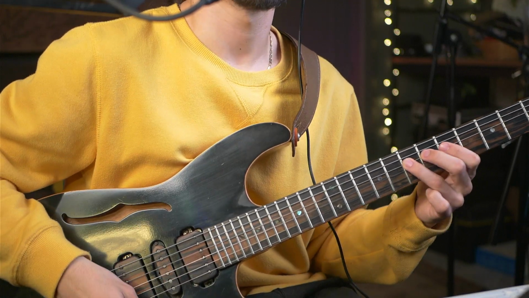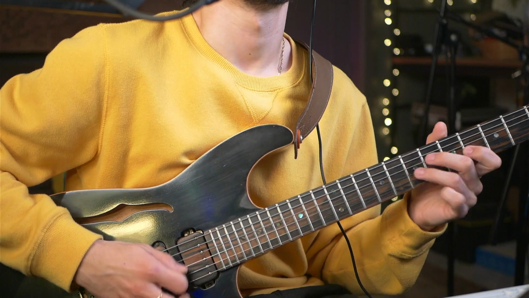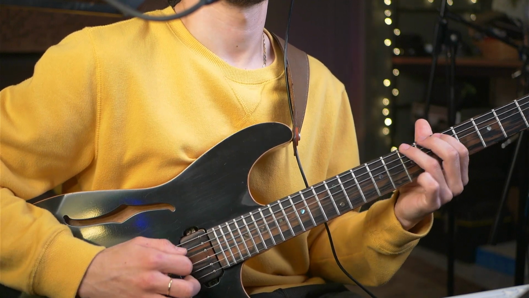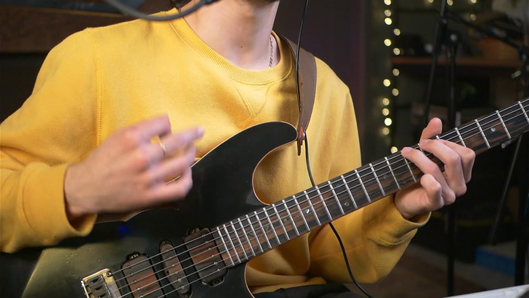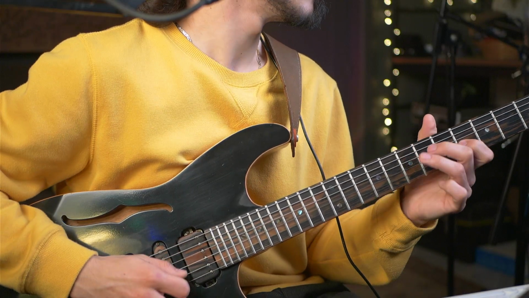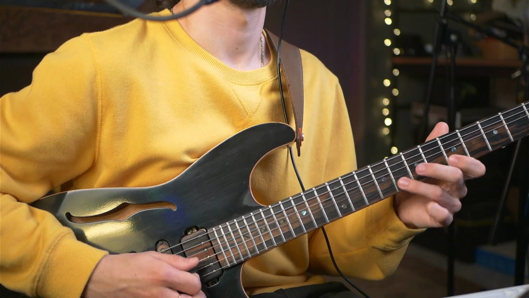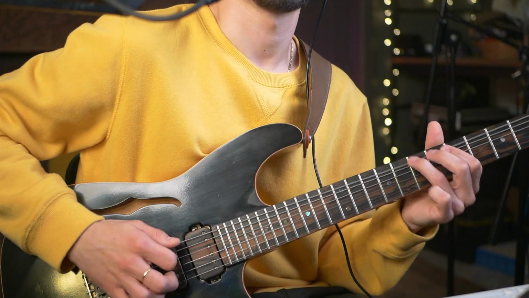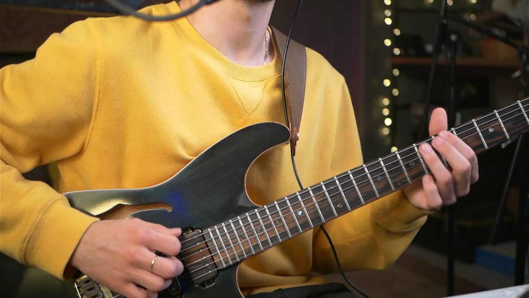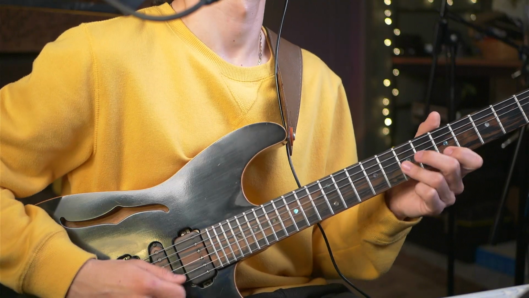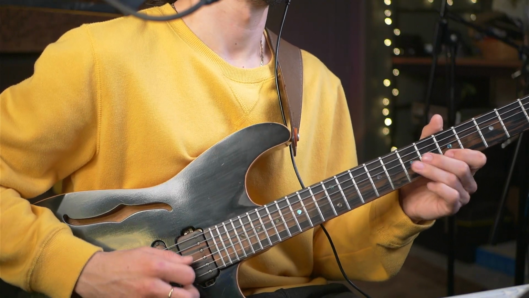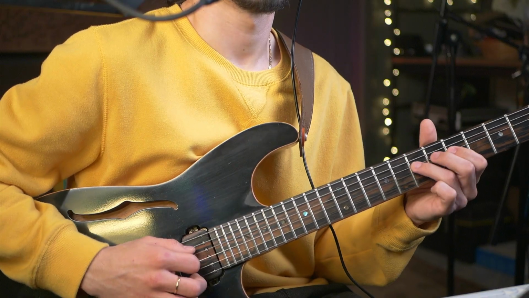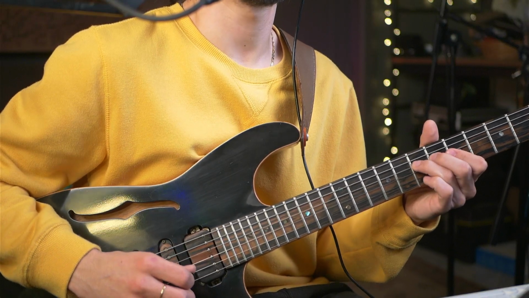This is A minor, B minor, now E minor, B minor, and A minor. Okay, now let's improvise.